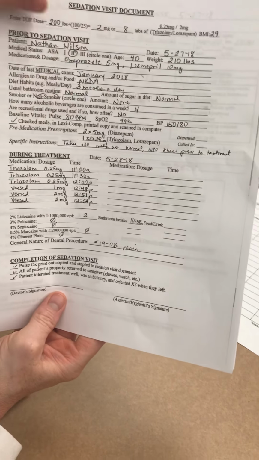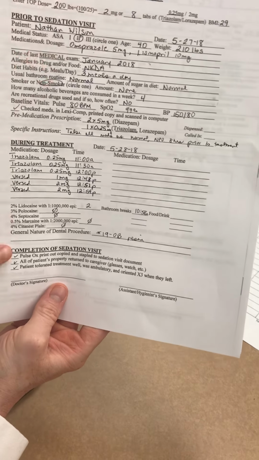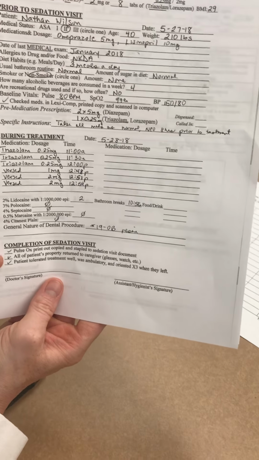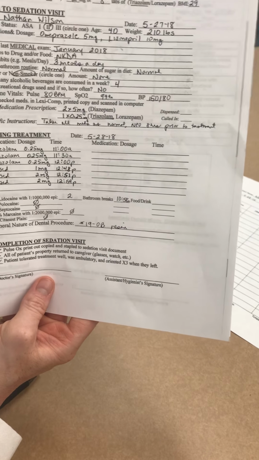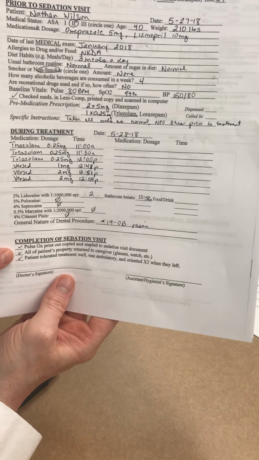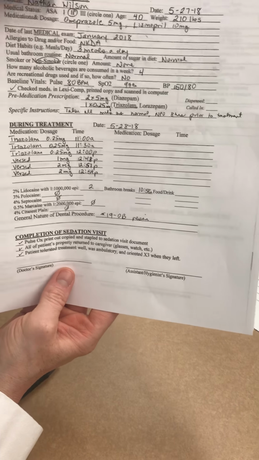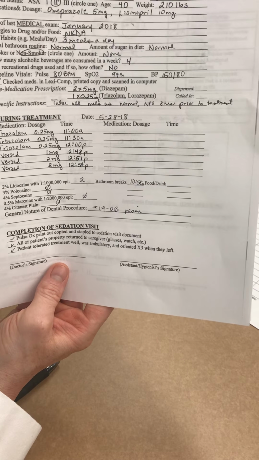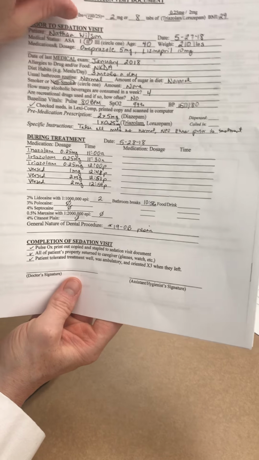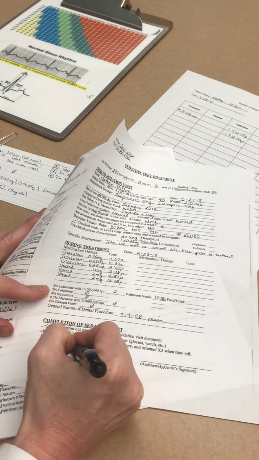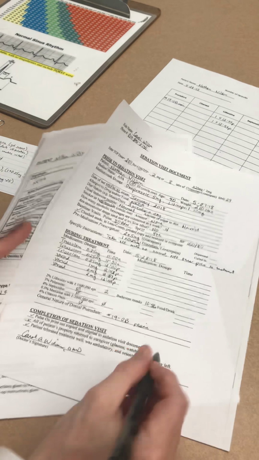The patient had gone to the bathroom prior to entering the operatory, and the general procedure was a restoration on number 19. Here, at the end of the sedation visit, the pulse ox was printed, all the patient's property was returned to them, and the patient tolerated the treatment well, was ambulatory and oriented by 3 when they left. Name, date, and where the patient is are good questions to ask before they leave. And then the providing doctor would sign off on the paperwork, and the assistant that was in the room would sign off there.